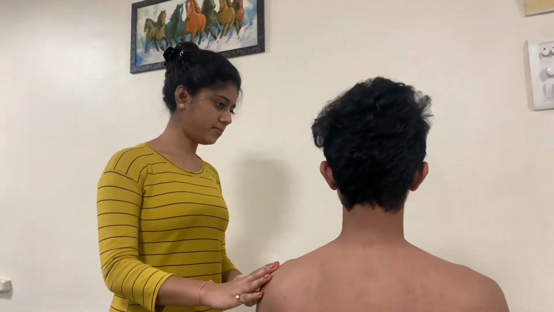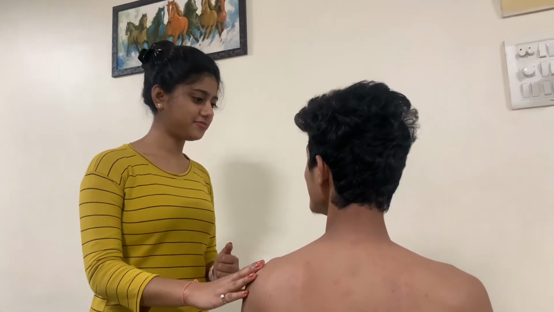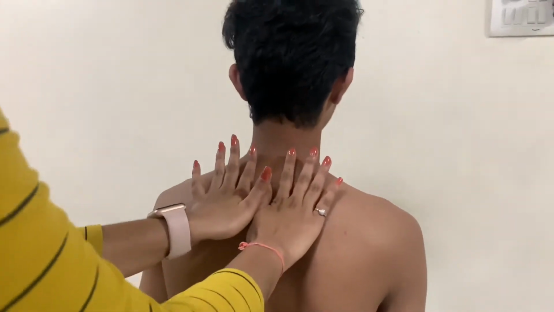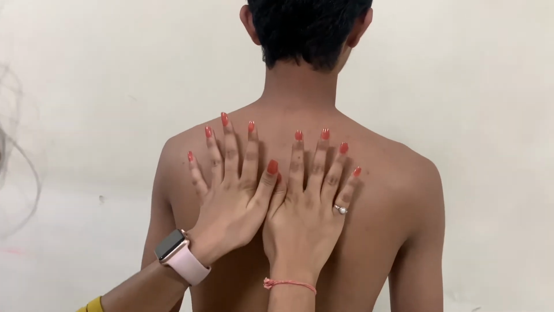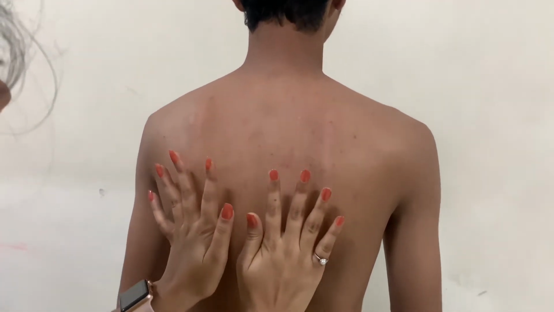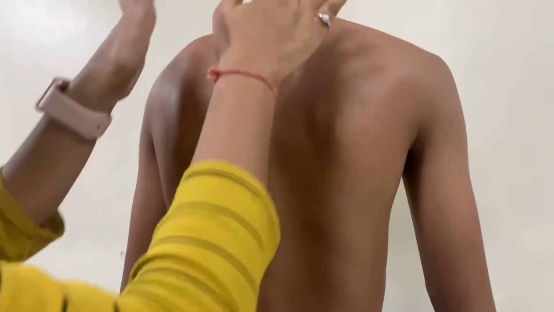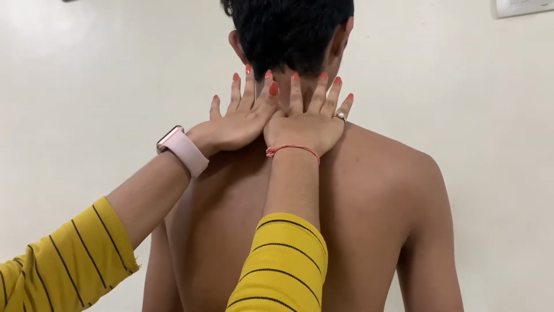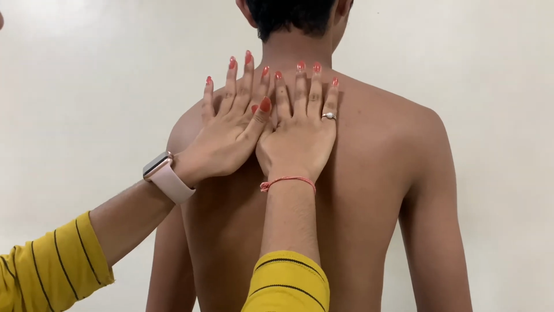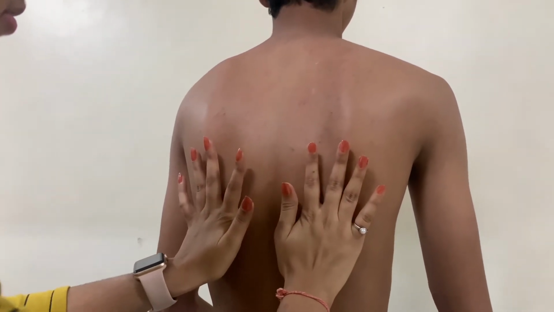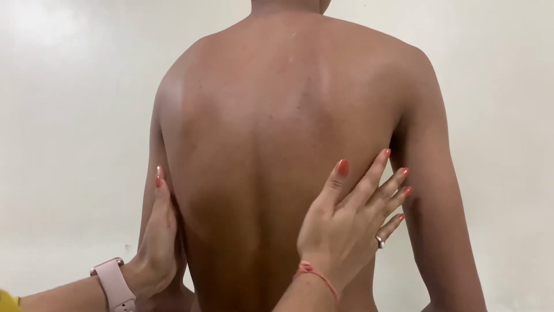Palpate for tactile fremitus. To detect the fremitus, use either the ball, the bony part of the palm, to optimize the vibratory sensitivity of the bones. Ask the patient to repeat the words 99. Identify and locate any areas of increased, decreased or absent fremitus. If fremitus is faint, ask the patient to speak more loudly or in a deeper voice.